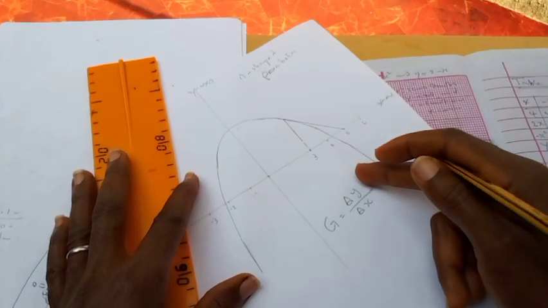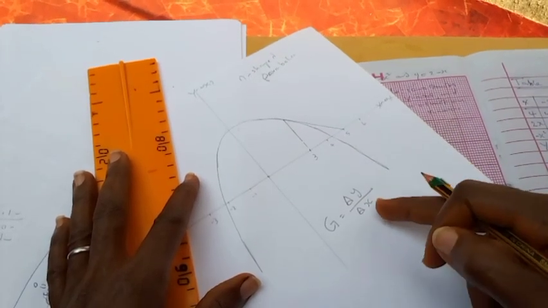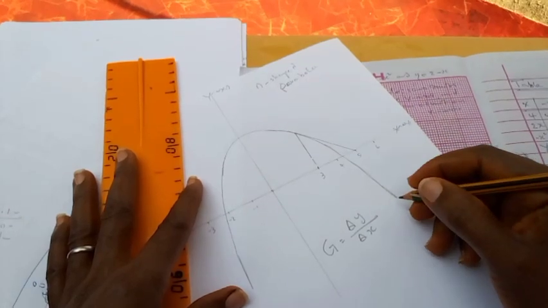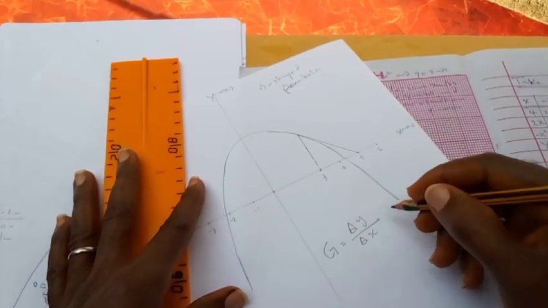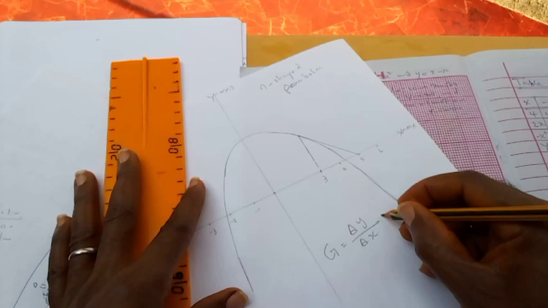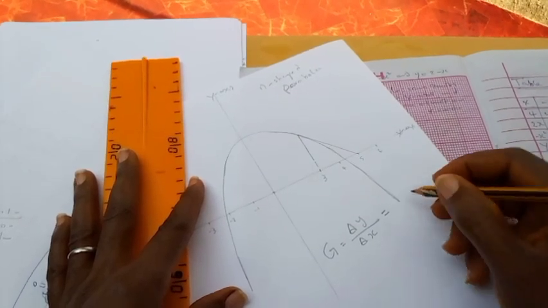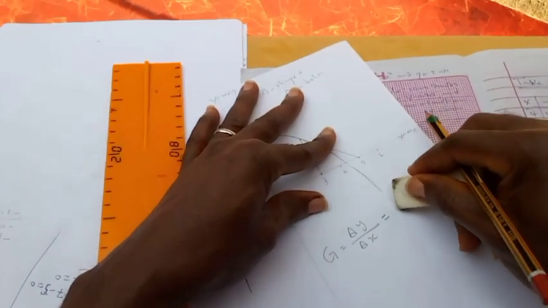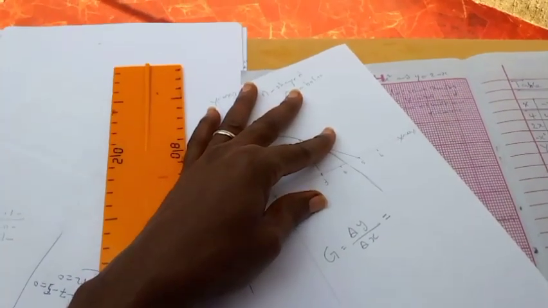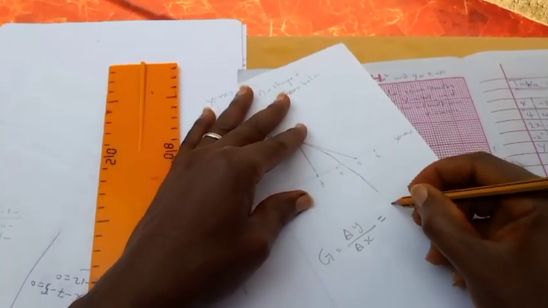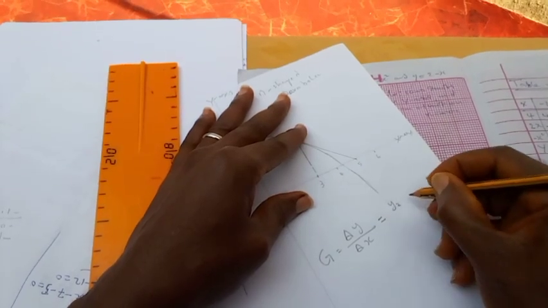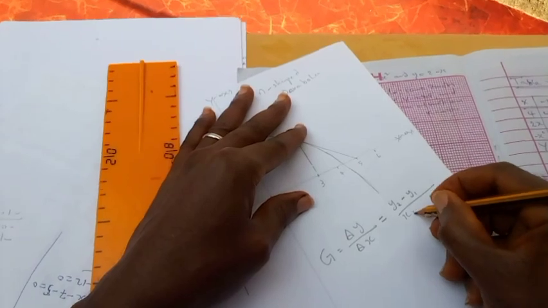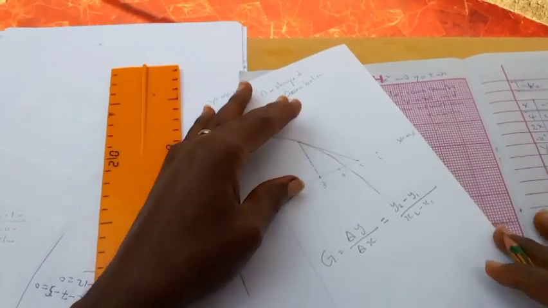That is, the ratio of increase in y to that of increase in x, which I told you can also be negative or positive. Which we normally say is y2 minus y1 all over x2 minus x1.